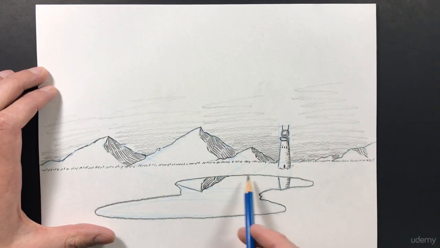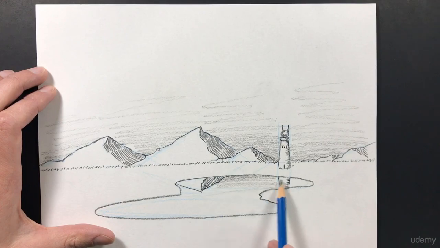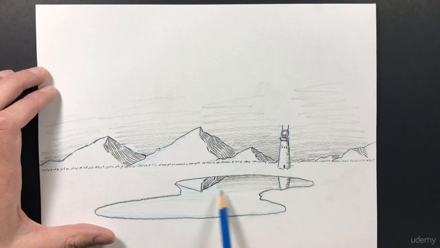So now we can go ahead and add that into the reflection of our water. I'm just going to add that in like so. And what this does is it makes our lake stand out a lot more from the grassy plain area of our drawing.